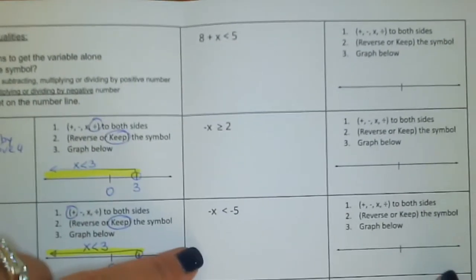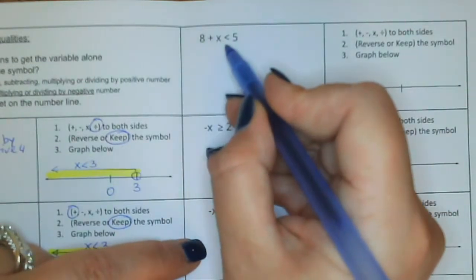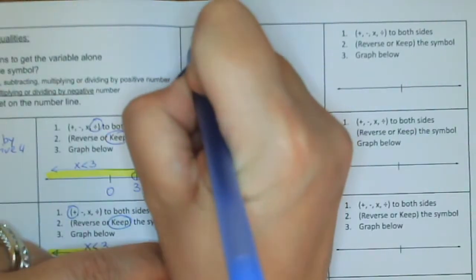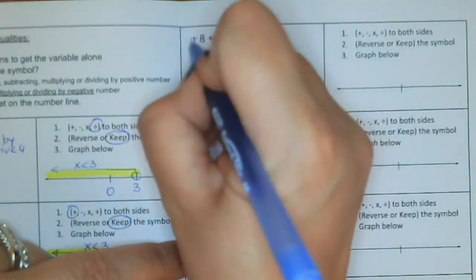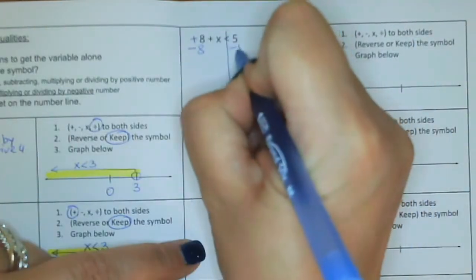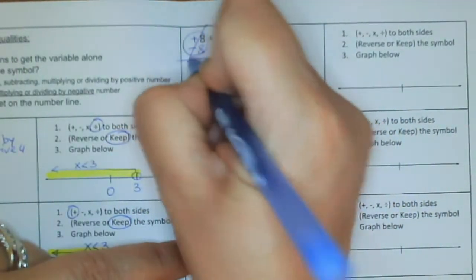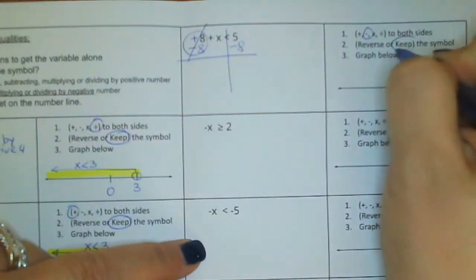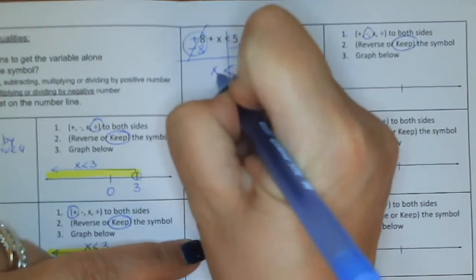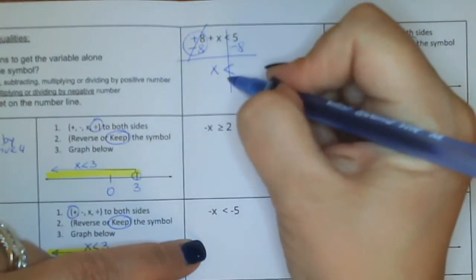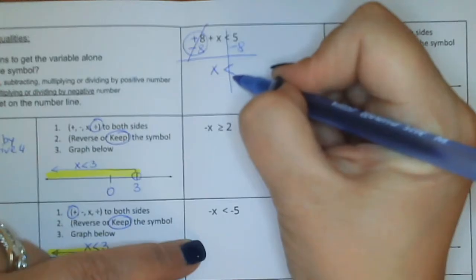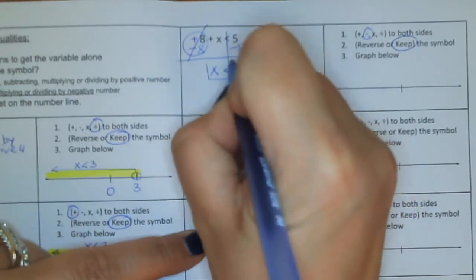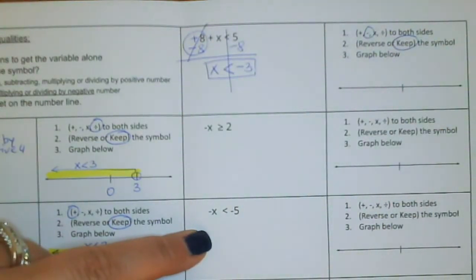Next example. 8 is a constant, plus x is less than 5. To get that x alone, we need to subtract the 8 because positive 8 is the constant. To create the 0 pair, we subtract 8. Subtracting a number always keeps the same inequality symbol. So we drop down that x alone. We keep the less than symbol, and then 5 minus 8, negative 3. Different sign, subtract. Keep the sign of the bigger number.